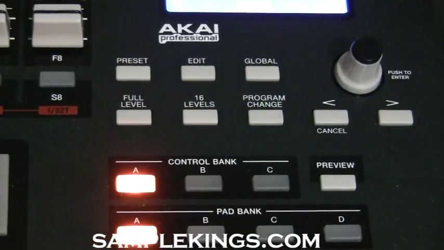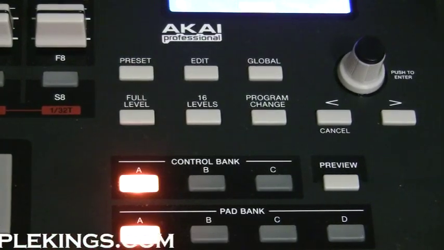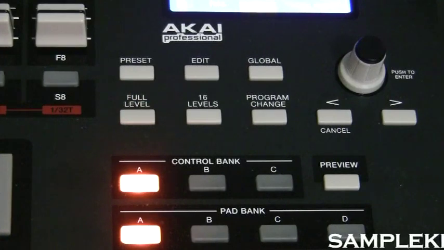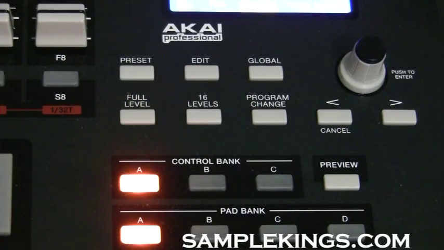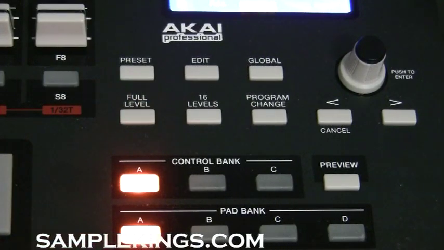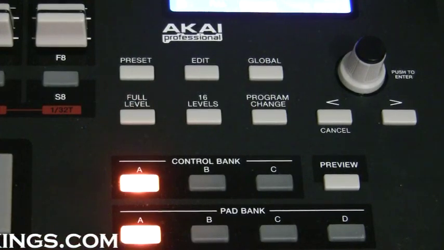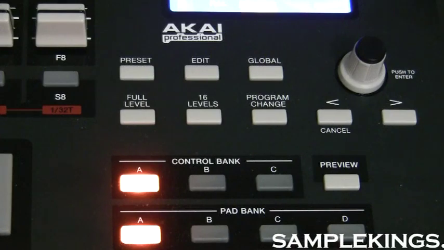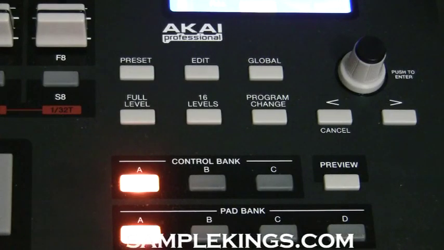Sometimes you're working with your MPD32 and you hear the pad's not loud enough. Well, we'll press this button right here and it'll allow us to have full level. That means no matter how soft or how hard we hit the pad, it will still send out the full level, which is 127, volume control change via MIDI.